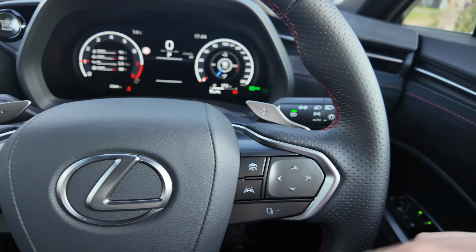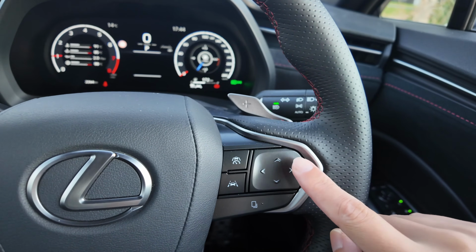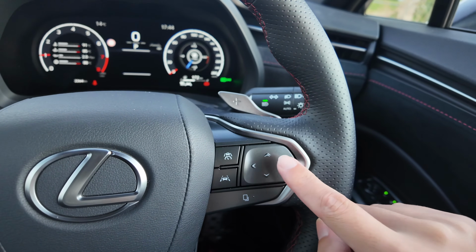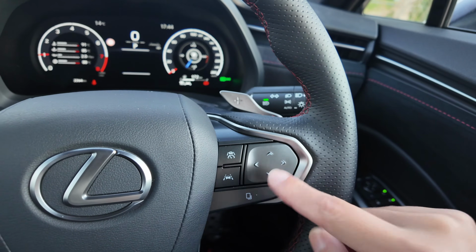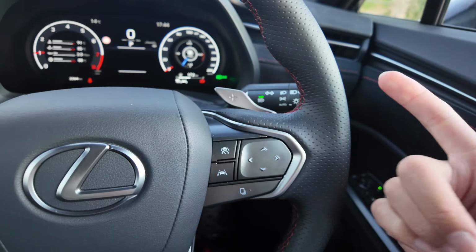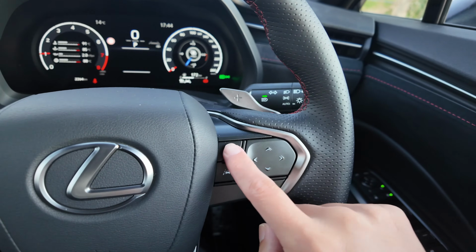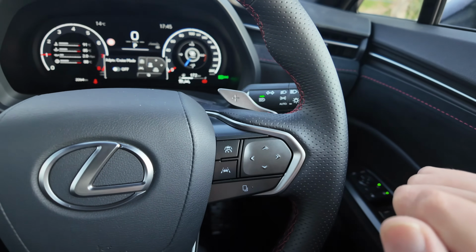After that, while you're on cruise control, this function key will also go to cancel. That just means if you do wish to manually cancel your cruise control, a single press of this will cancel it. Alternatively, you can also push the brake to cancel the cruise control. At the same time, pressing this will also cancel your cruise control.